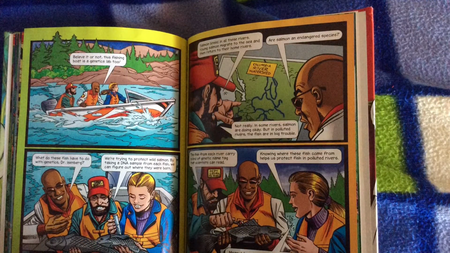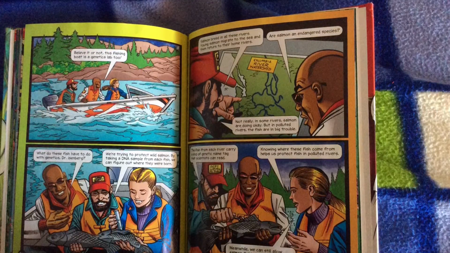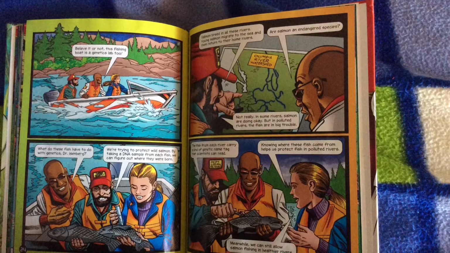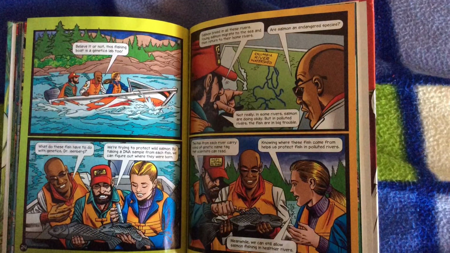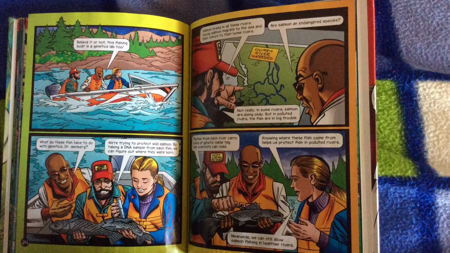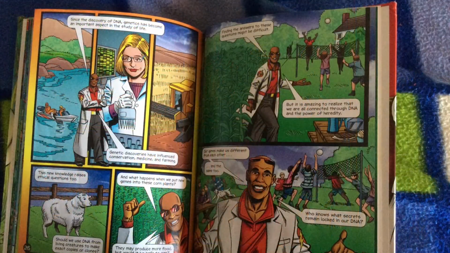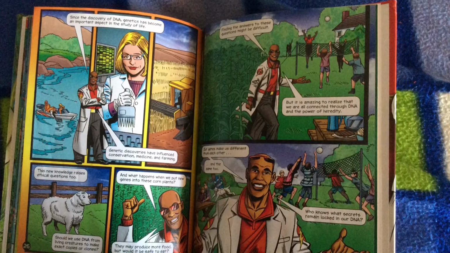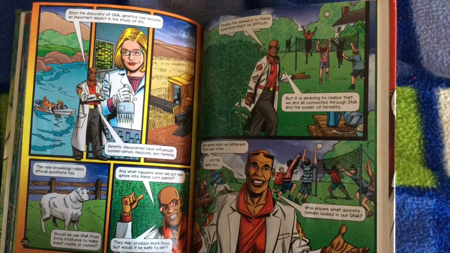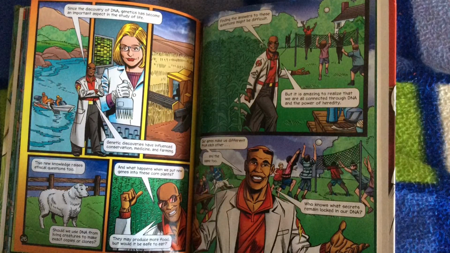The fish from each river carry a different kind of genetic name tag that scientists can read. Knowing where these fish come from helps us protect fish in polluted rivers. Meanwhile, we can still allow salmon fishing in healthier rivers. Since the discovery of DNA, genetics has become an important aspect in the study of life. Genetic discoveries have influenced conservation, medicine, and farming.